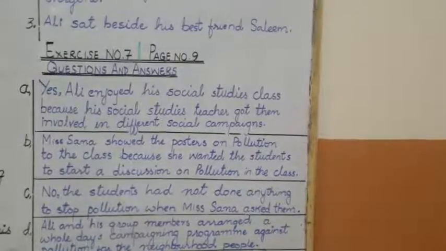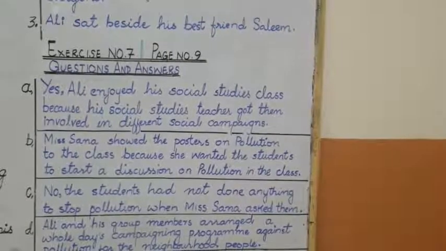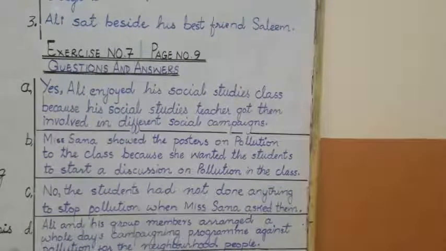All right, so take out your books and read the first question. The first question is, did Ali enjoy his social studies class? क्या अली अपनी सोशल स्टडीज की क्लास को एंजॉय करता था? करता था तो क्यों करता था? This is the question. Write the question from the book and look at the board for the answer.